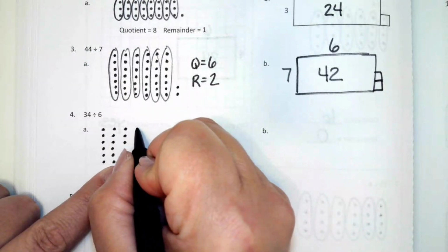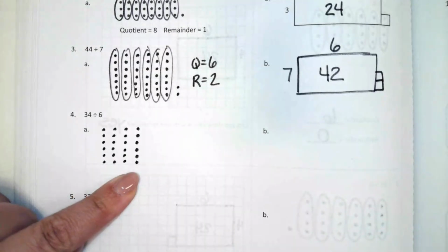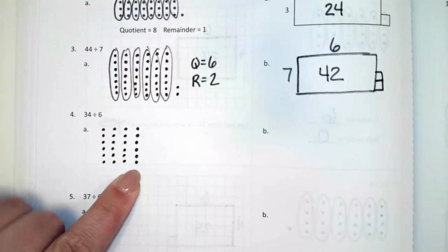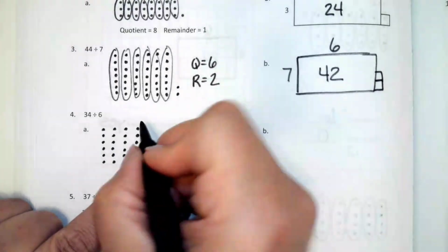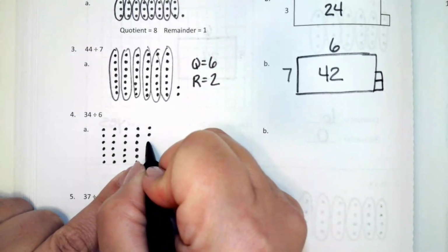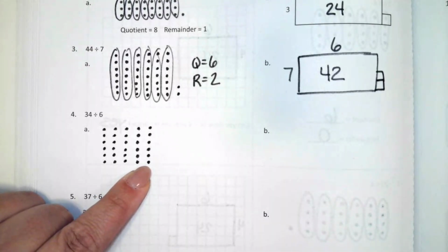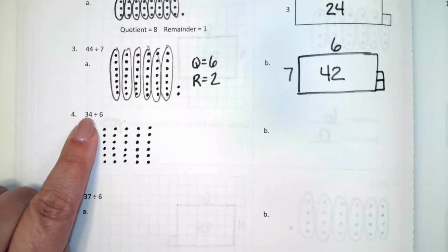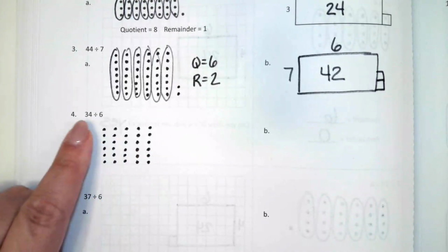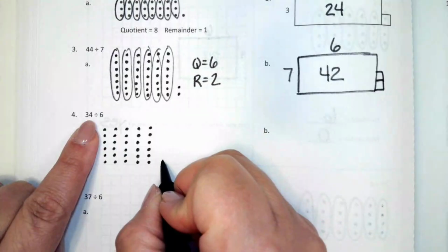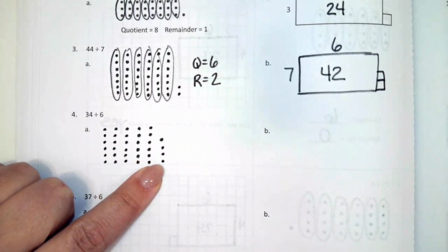Let's go again. 6 more. Now how many do we have? That makes 24. Can we do another column of 6? 25, 26, 27, 28, 29, 30. Yes. Now, how many more to get to 34? We cannot do another column of 6. We only need 4 more. Now I have 34 dots.